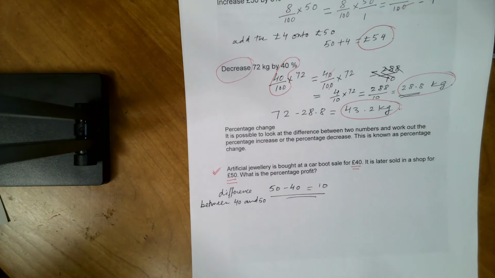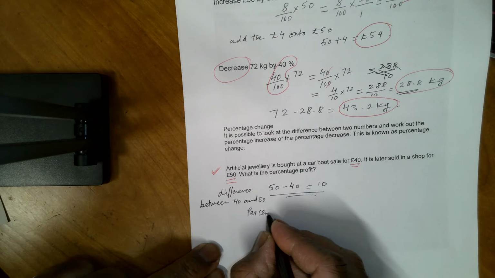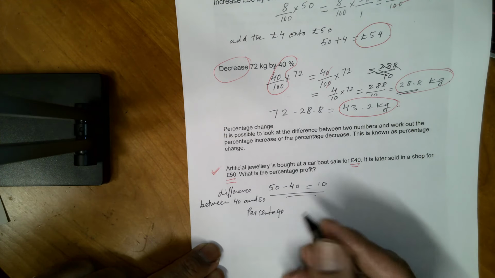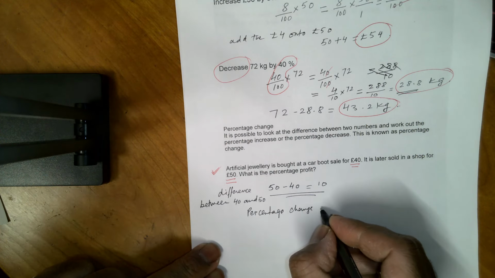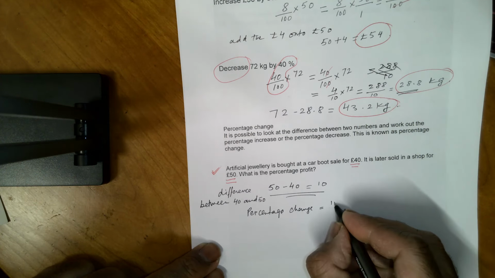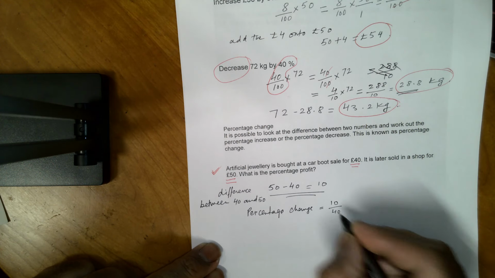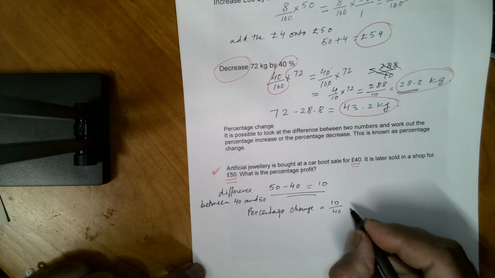So let's write down here: percentage change is equal to 10 by 40.